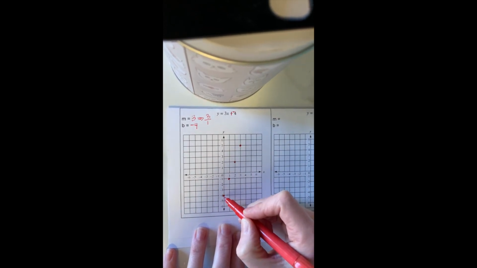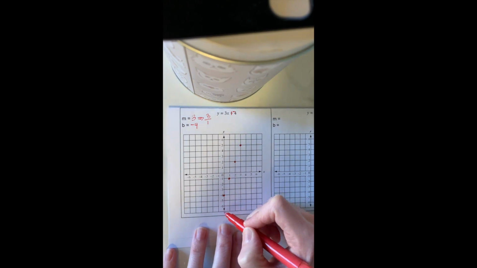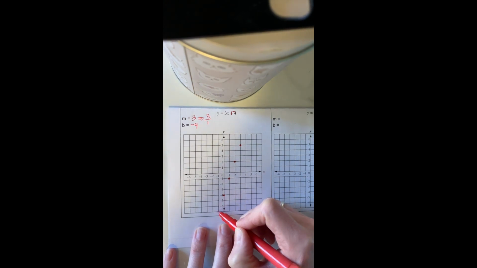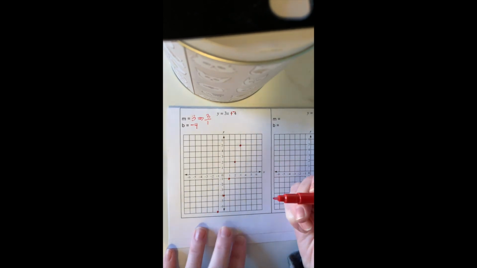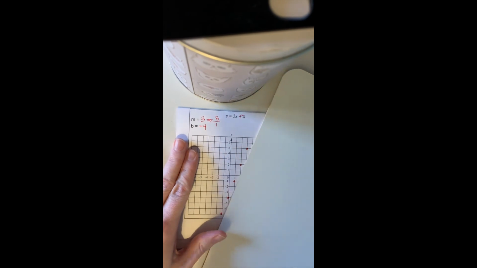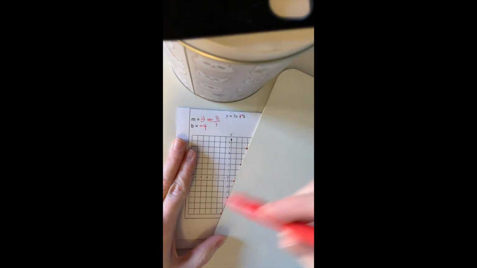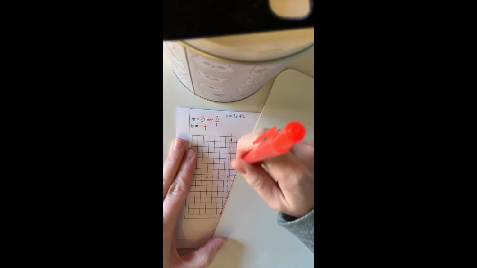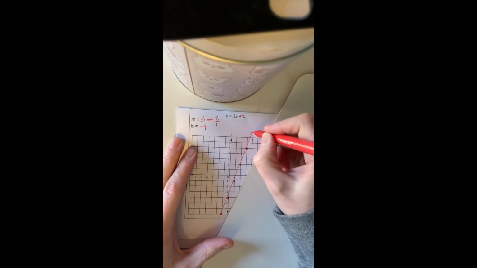Again, my line can't only exist on this side of the graph, so I need to check over here as well. And I reverse the pattern. I'm now going to count down 3, 1, 2, 3, and to the left 1. And then I've run out of room. Go ahead and connect the dots like we've been doing, and put arrows on the end.